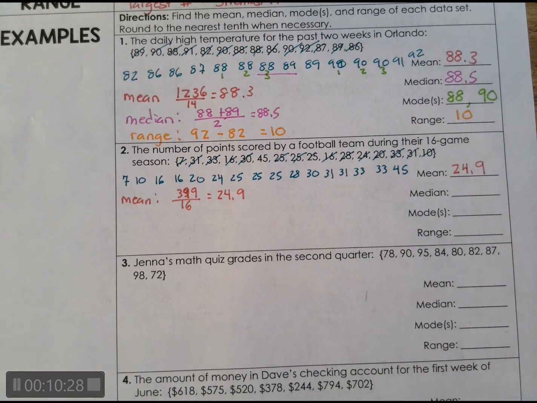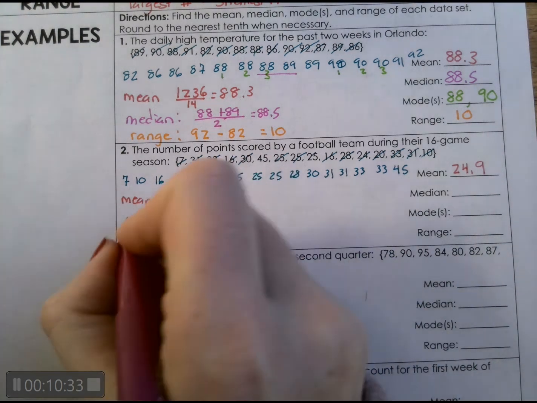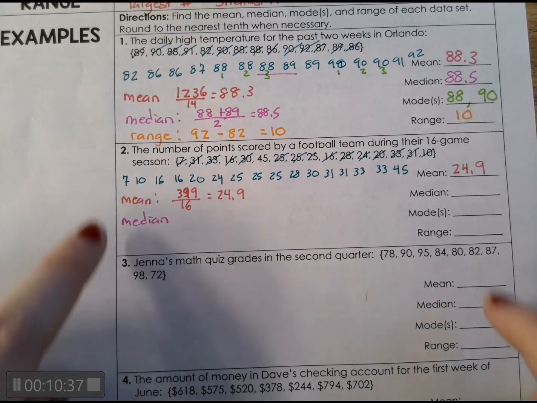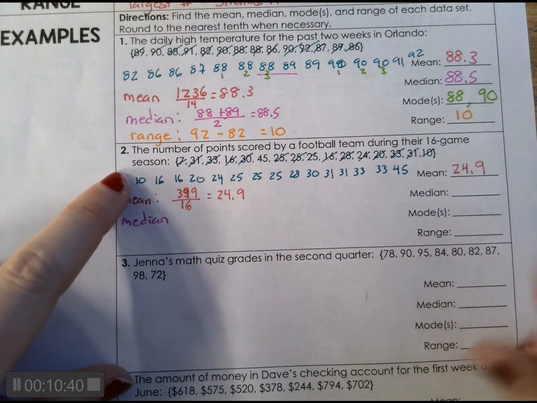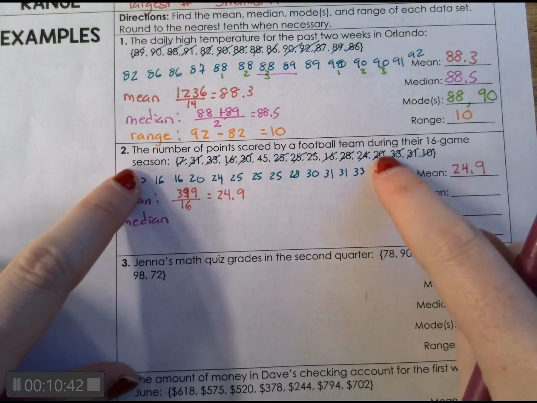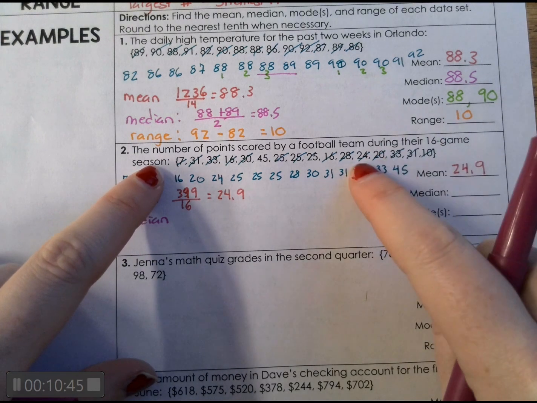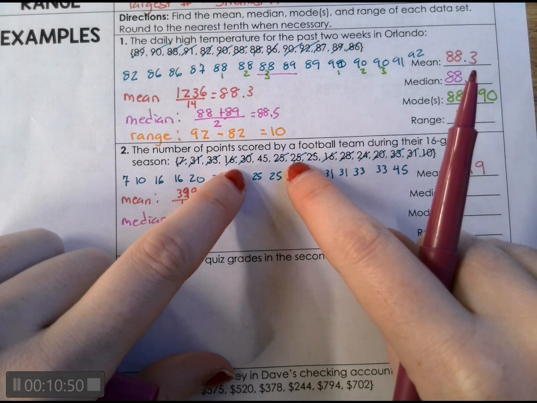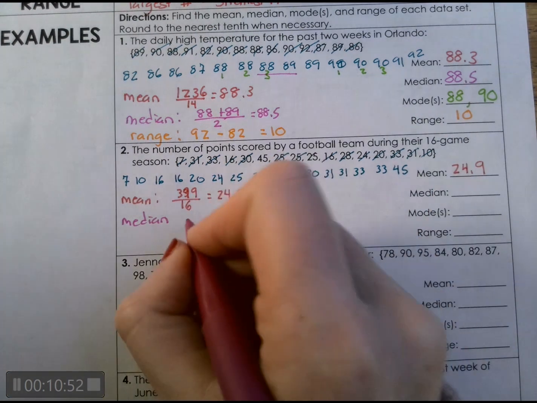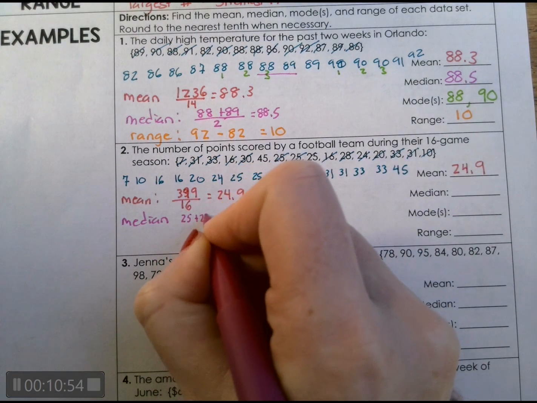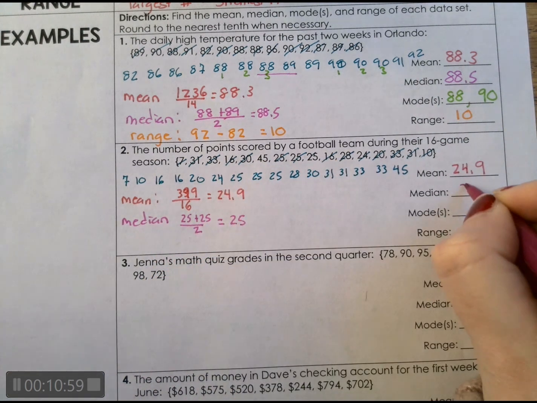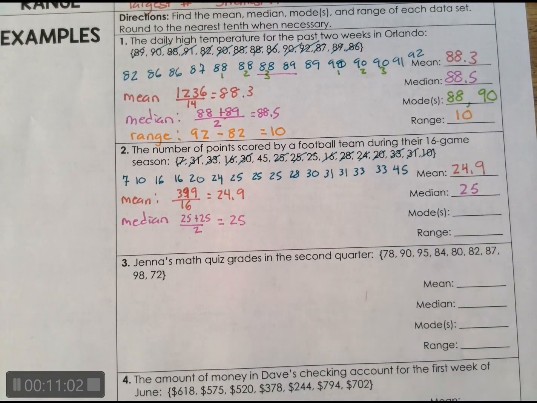All right, and then for median, we need to do our finger test. So cover up the 7 and the 45 and just start moving inward. Oops. And we get 25 and 25. And that's going to give us 25. So median is 25.